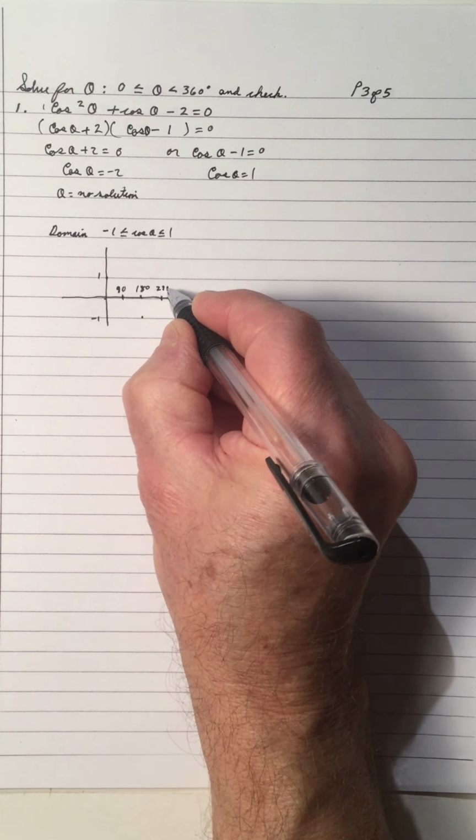So a cos graph is a sideways C. Notice the C. If I turn it around like this, you see it's a sideways C. Put that back in the correct position again now. Here we go.